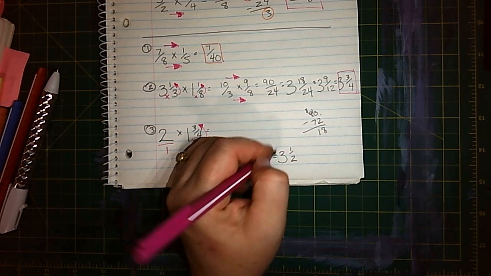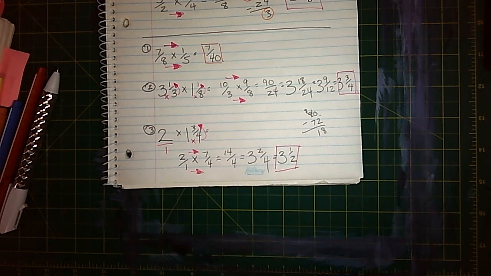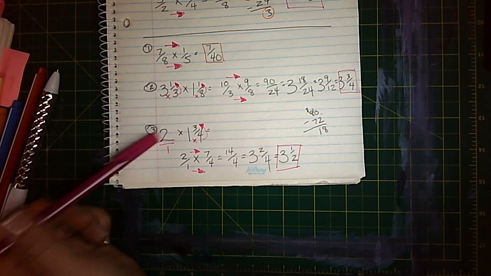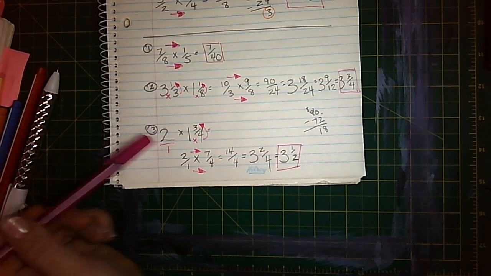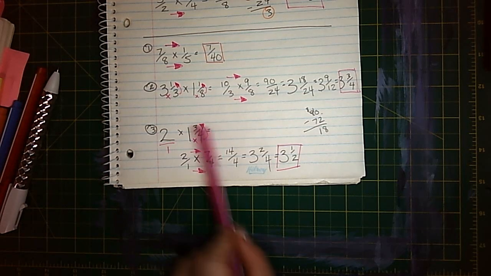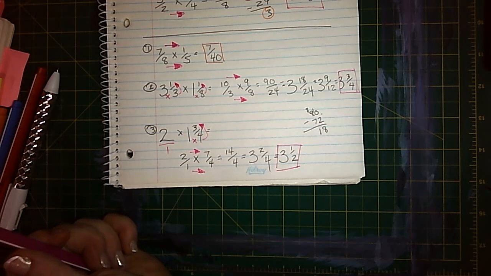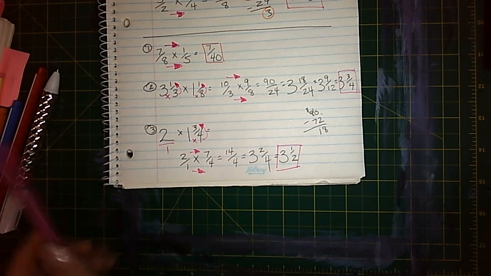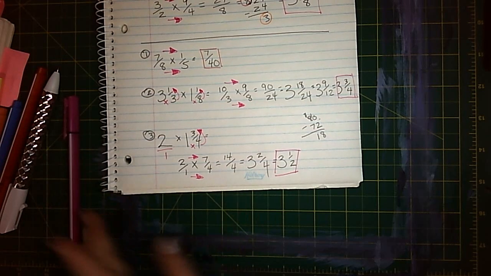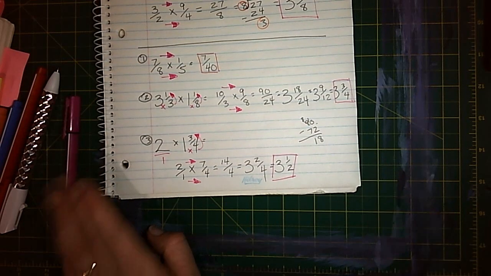Does that make sense, folks? Clear as mud, as they say? Anytime you have a whole number multiplying by some others, just drop a 1 under it. Okay? So that's multiplying.